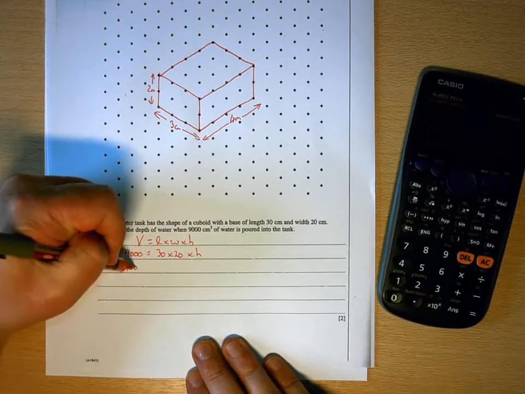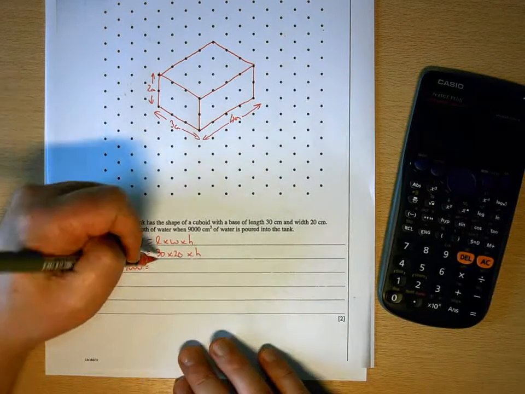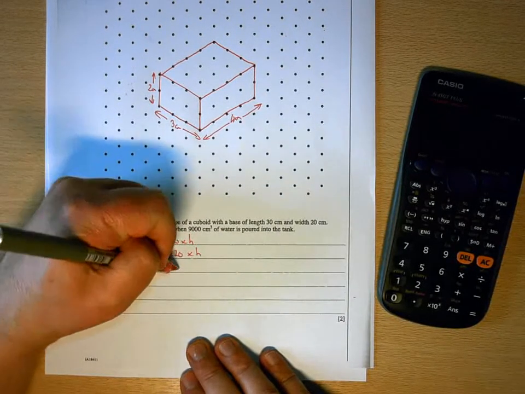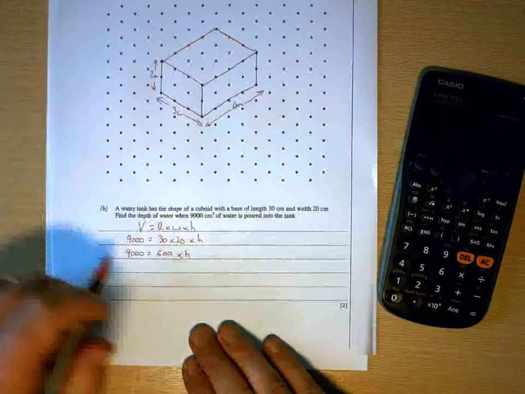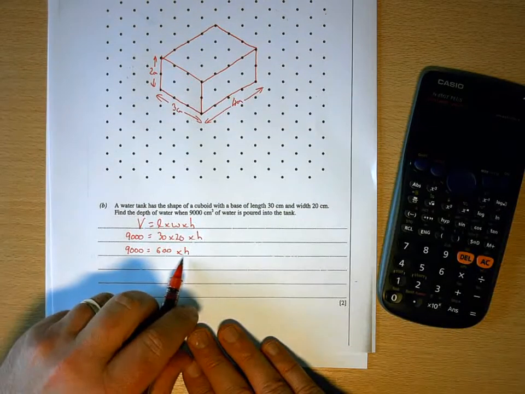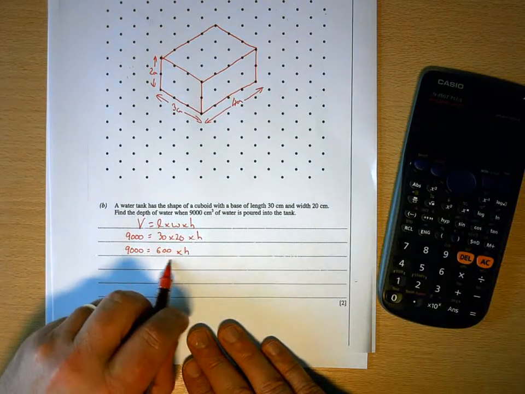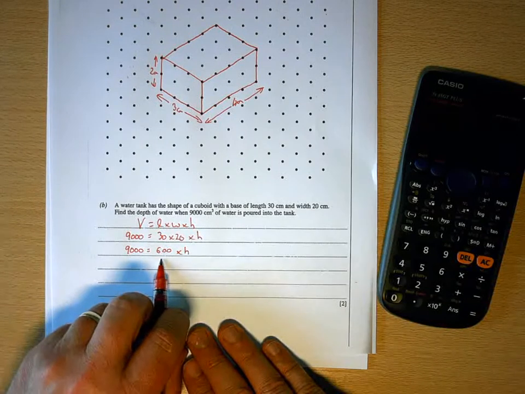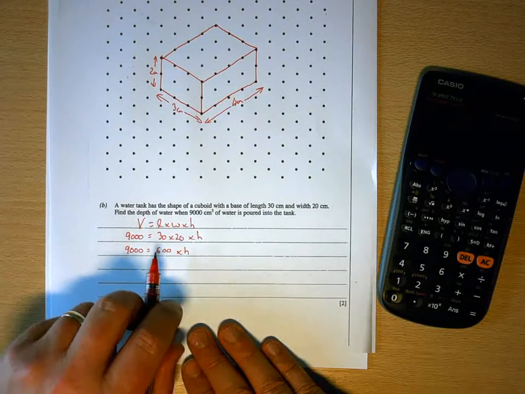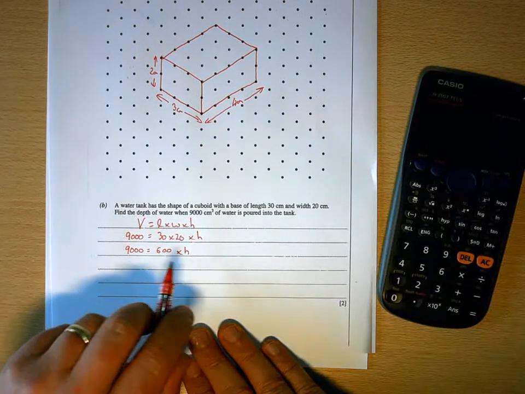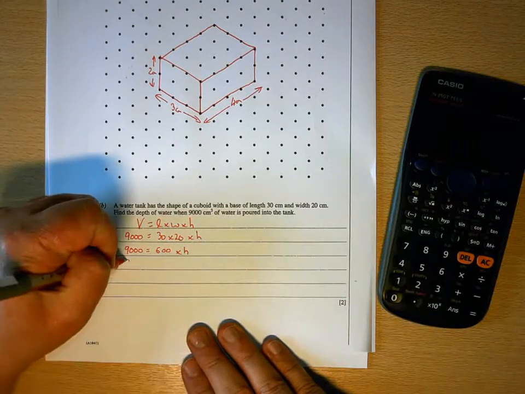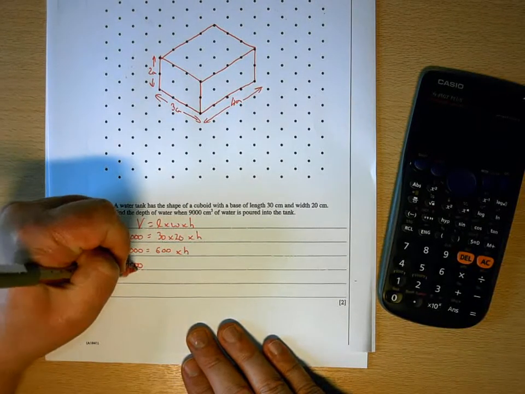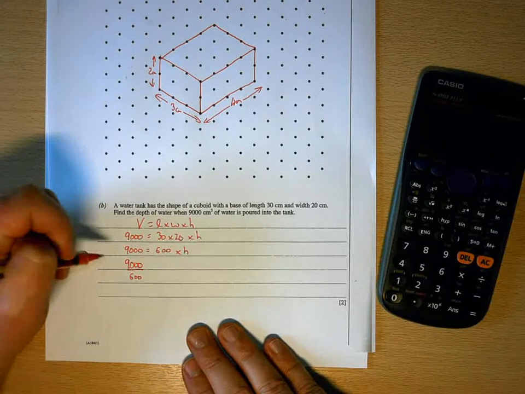I can work out what 30 times 20 is, 600 times the height. So just like an equation now, I want to get that h on its own, so I've got to undo a times by 600 by doing the opposite. The opposite of timesing by 600 is dividing by 600. So if I do 9,000 divided by 600, I get h.